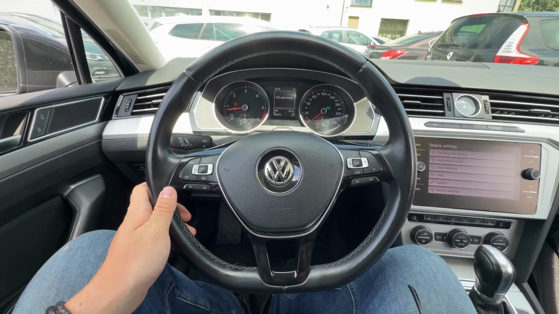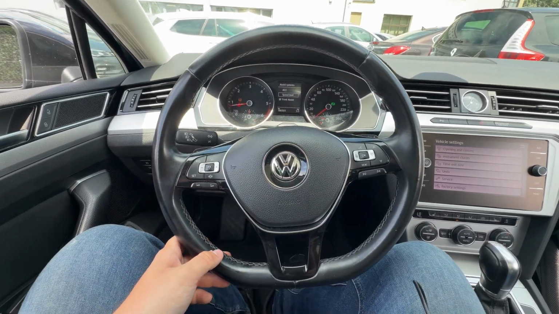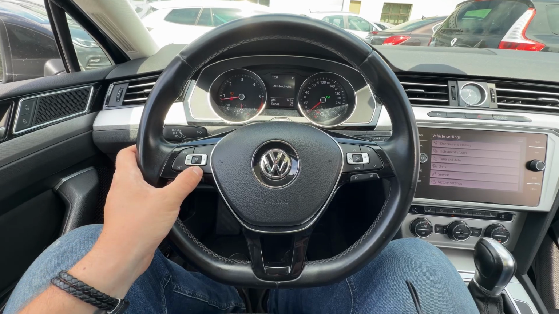Hello, in front of me I've got Volkswagen Passat. In this video I'll show you how to enable and manage adaptive cruise control.